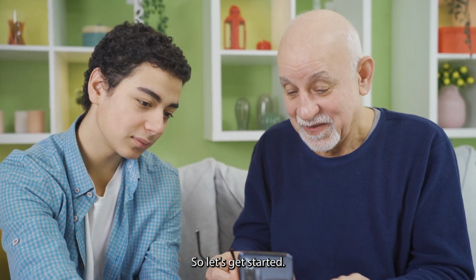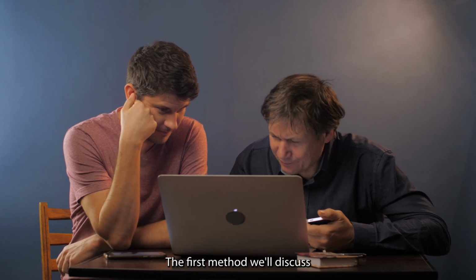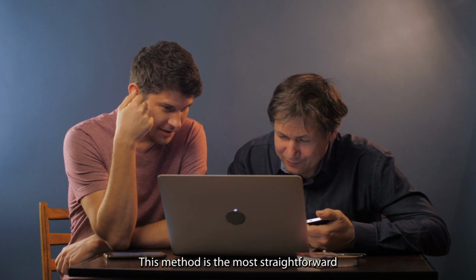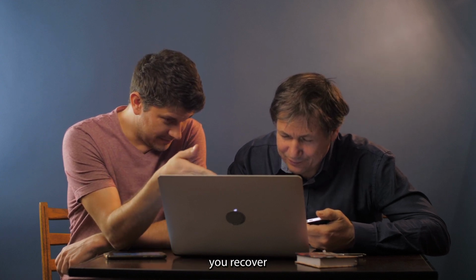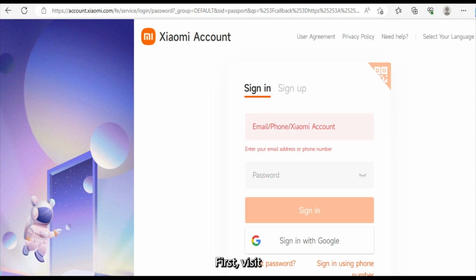So, let's get started. Method 1. Using MI account recovery. The first method we'll discuss is using the MI account recovery feature. This method is the most straightforward and will help you recover your MI account password in just a few simple steps. First, visit the MI account recovery page on your computer or smartphone.